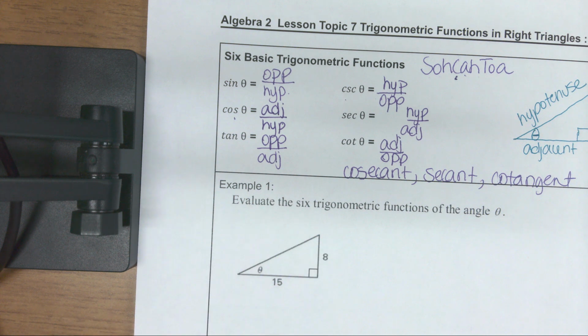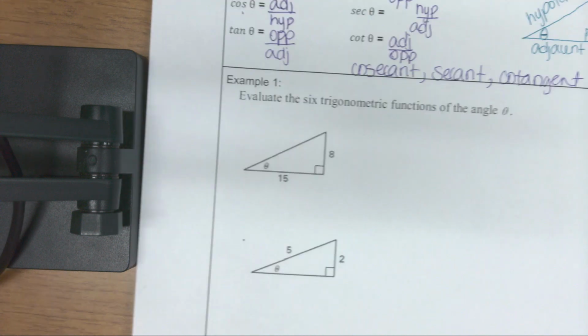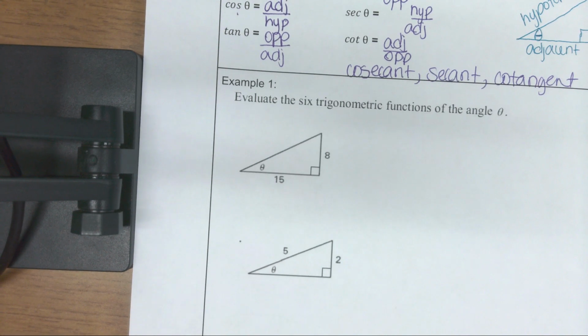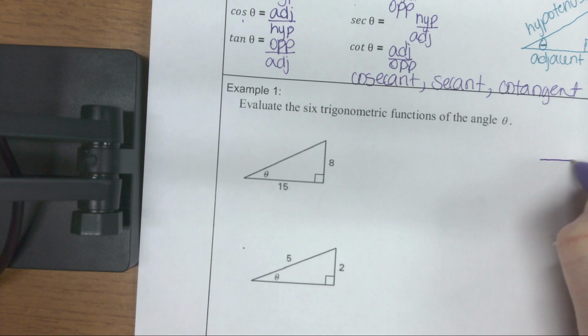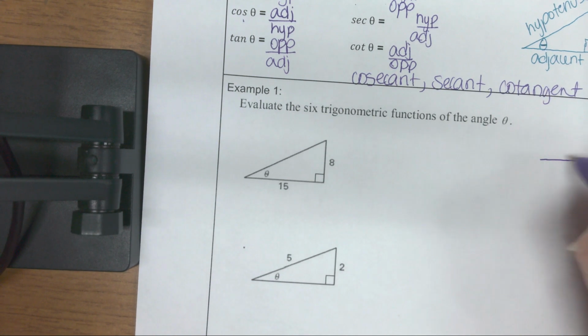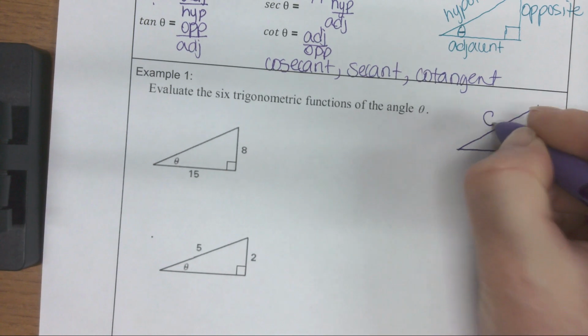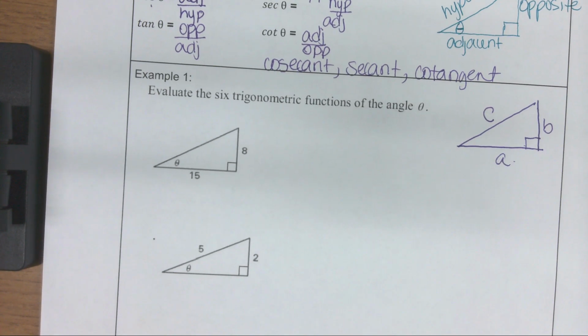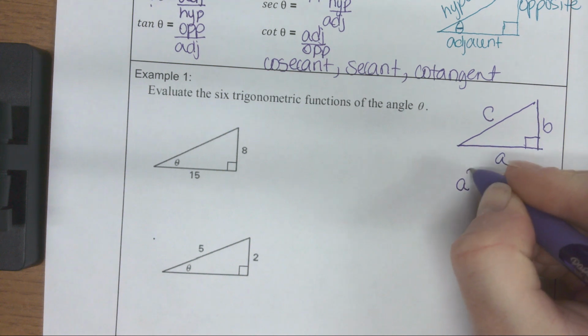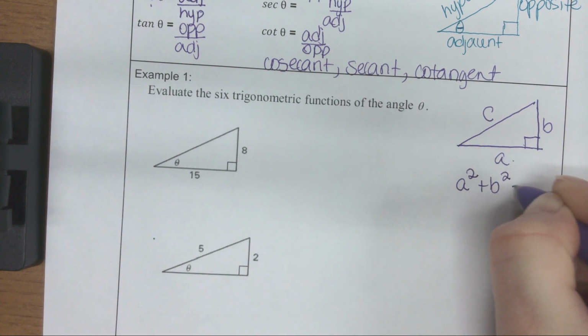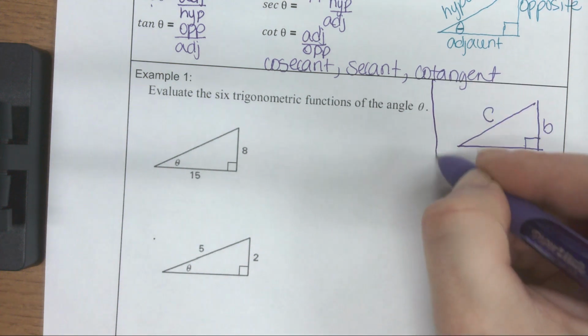So this involves some Pythagorean theorem. Who remembers that? Just give me a thumbs up if you remember the Pythagorean theorem or you've heard of it before. I guess if you haven't, I'll just write it to the side here. In any right triangle, if we have legs A and B and hypotenuse C, the relationship between the sides is A squared plus B squared equals C squared. So that's just a little reminder in case you need it.